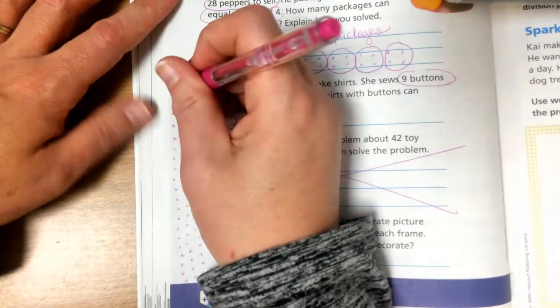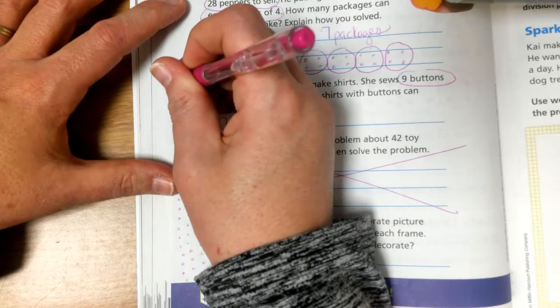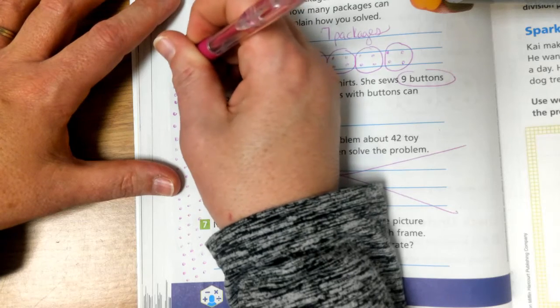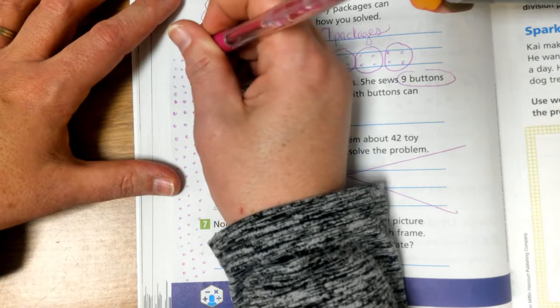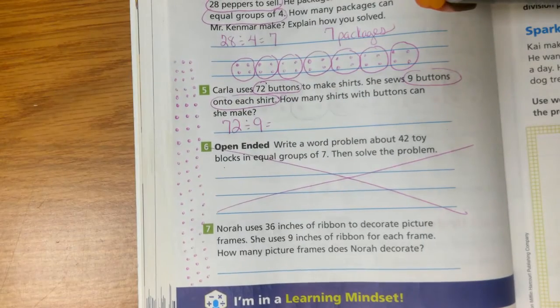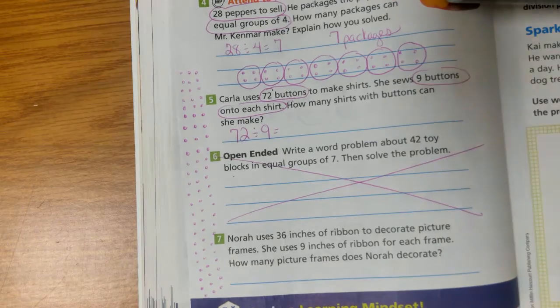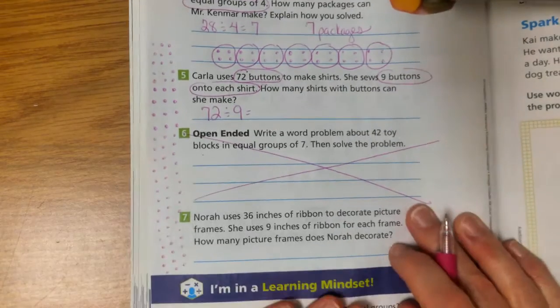I'm going to go back up here. 58, 59, 60, 61, 62, 63, 64, 65, 66, 67, 68, 69, 70, 71, 72. Whew, that was a lot of buttons. I was figuring they would give us a big one here sooner or later.